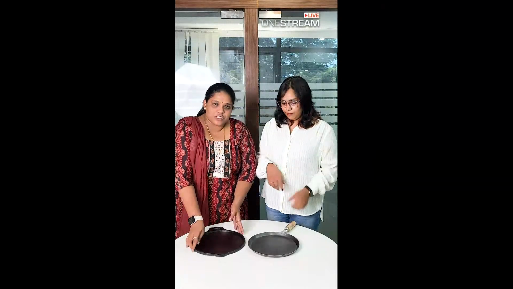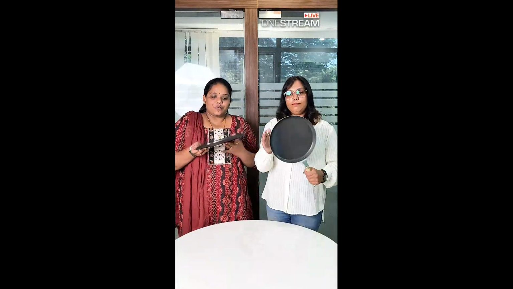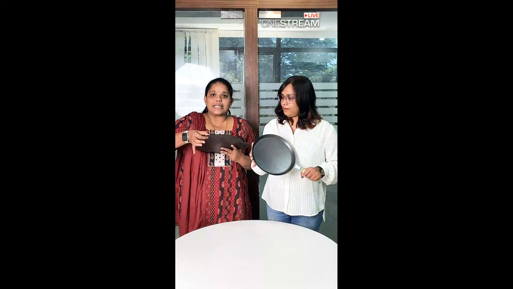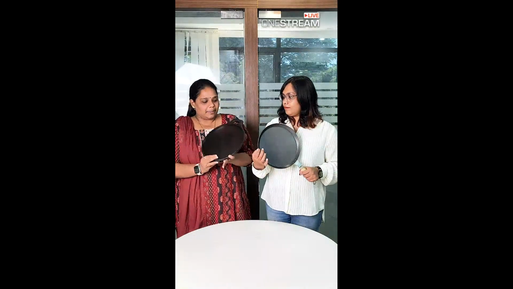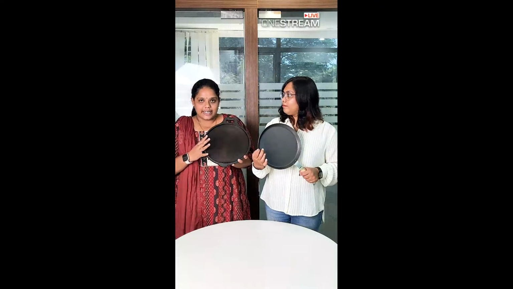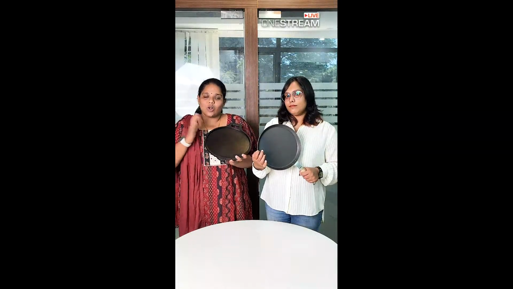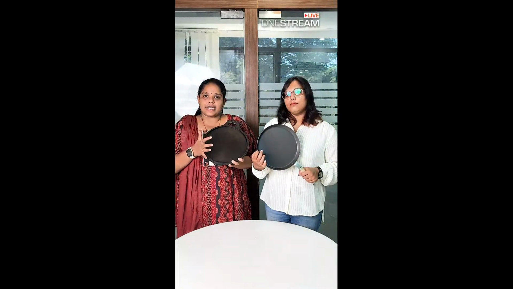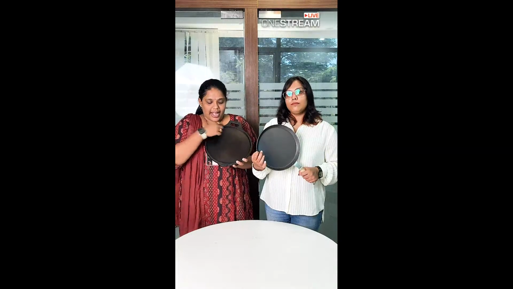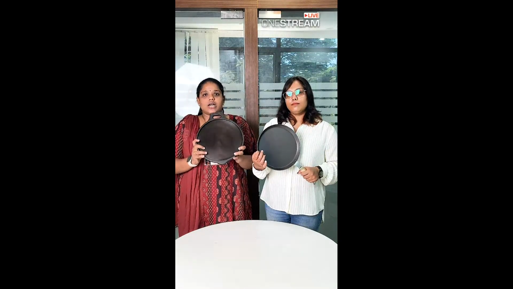So first of all, if you see, the cast iron is something which is thick. This is a single piece. See, the entire thing is a single piece. This is a cast iron. This is called cast iron because they melt the iron and they pour it into a cast and they create this shape. So this is cast iron.